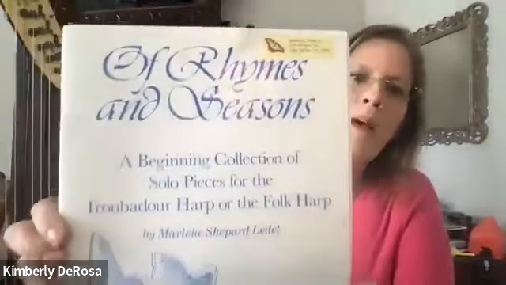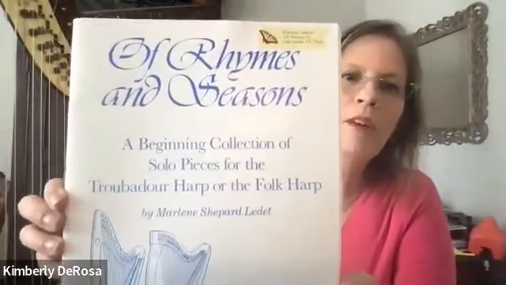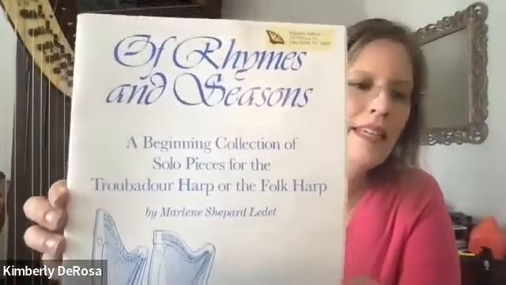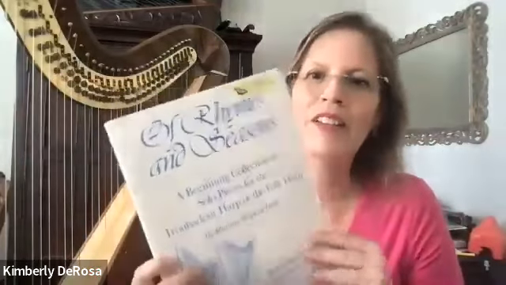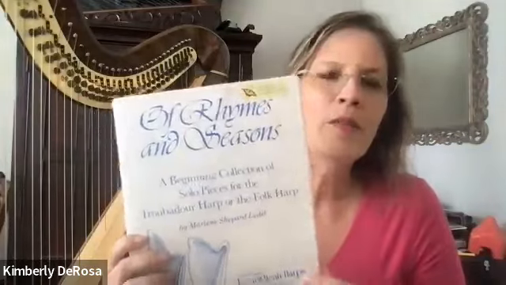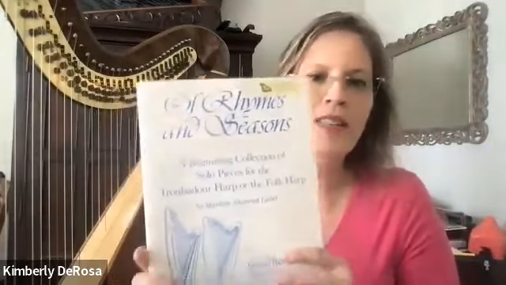For my beginning students, a lot of times I will use this book as a supplement to whatever else I'm using with them, of rhymes and seasons. I do have a PDF listed on the chat that says fall repertoire. These are the items that I'm going to be talking through, so that you don't have to feel like you have to write down every book. You can download that or print that out as a reference.